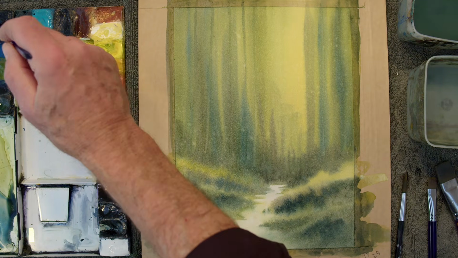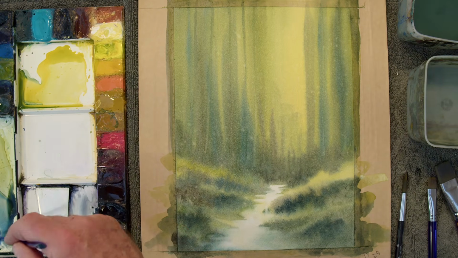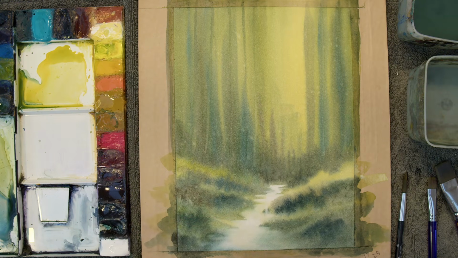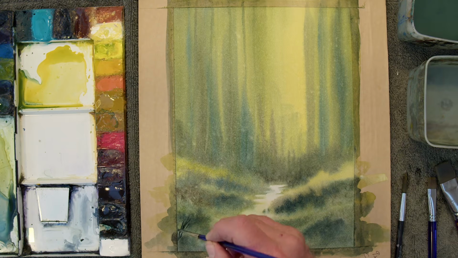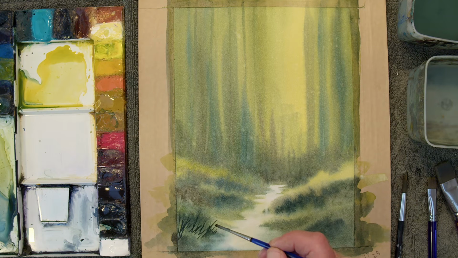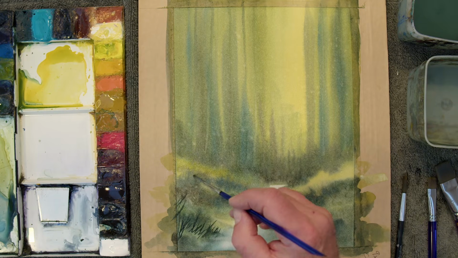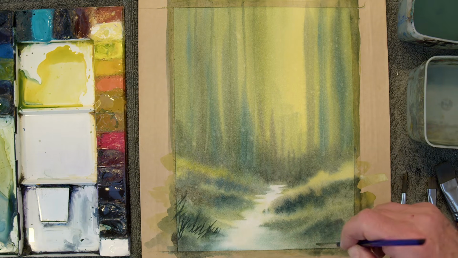Now that it's starting to dry more, if I decide to put something in this foreground, like for example, some foliage, it's going to stay more where I put it. So rather than having the water kind of bloom and have the pigment kind of create a bush that way, I'm going to go ahead and use my rigger and put some stems into that growth. So I'll just put a few little suggestions of grasses or shrubbery that's close to the edge of my stream here, and that's going to be working its way up a little bit. And then maybe over here as well.